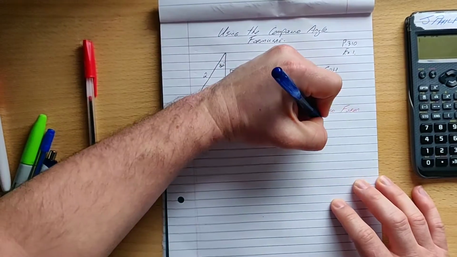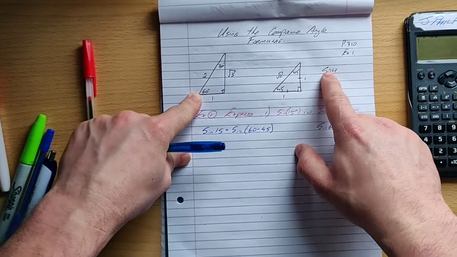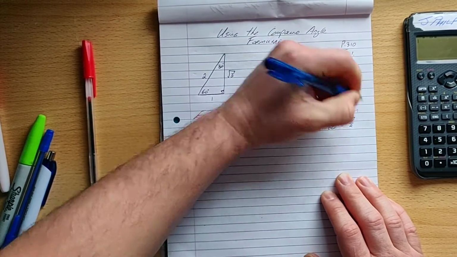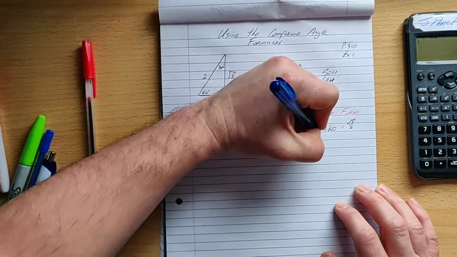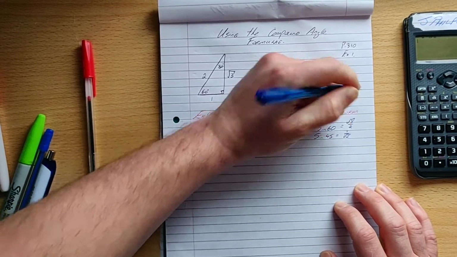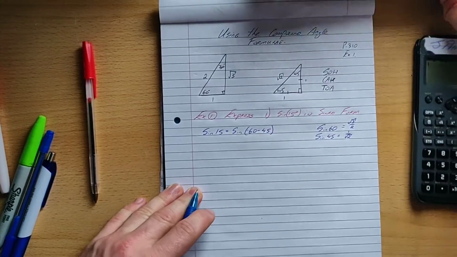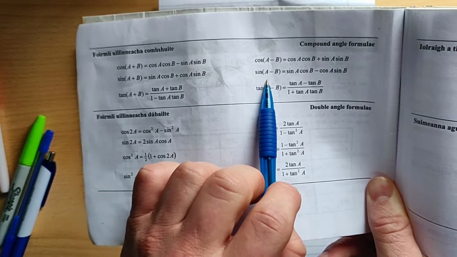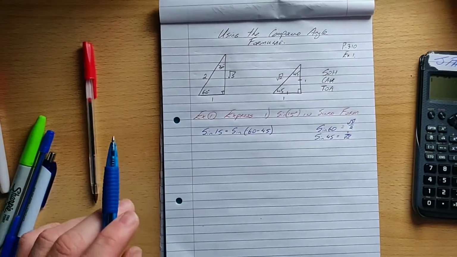So now sine 60, the cover 60 is opposite over hypotenuse, so it's root 3 over 2. Sine 45 is 1 over root 2. Now sine of an angle minus an angle, we've already met that before. It's actually one of the rules here. It's this one: sine (A minus B) is sine A cos B minus cos A sine B. So that's what I'll write down first.